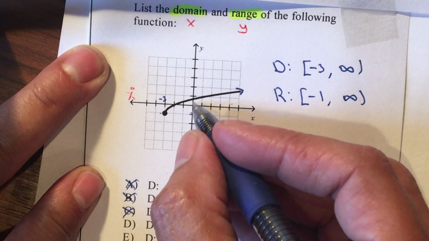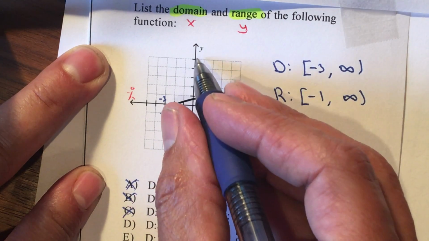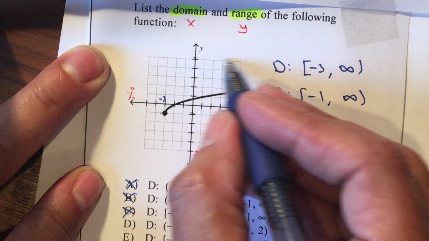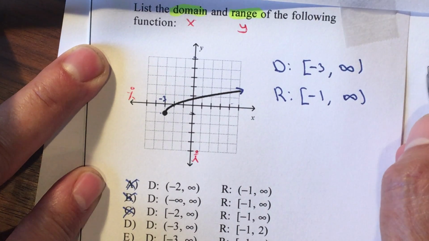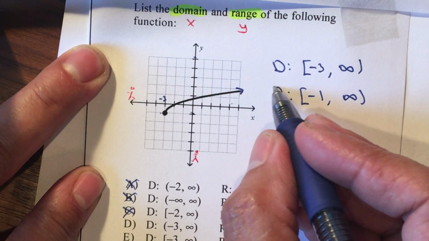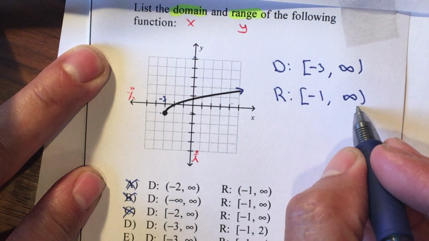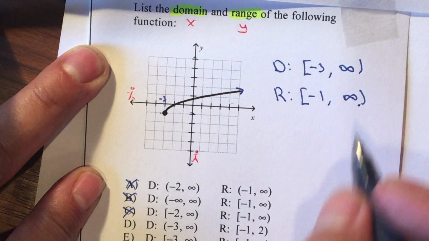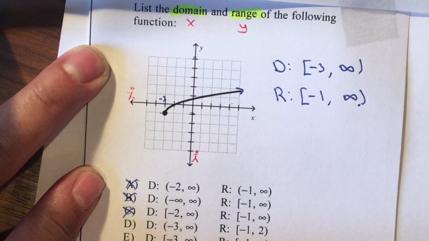Now remember that even though it seems that it stops right here, even if you go to 5, the graph will be way over here, but there'll still be a graph. Even if you go up 100, the graph will continue increasing slowly, but will still be there. So therefore, it will be infinity as well. So therefore, your answer is letter E.